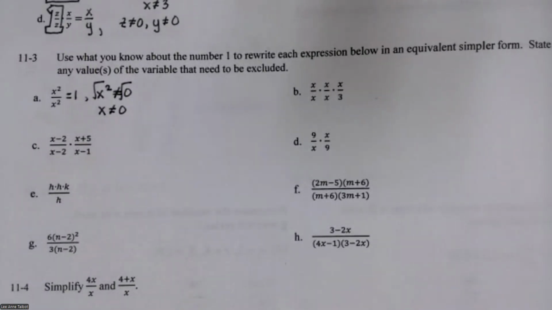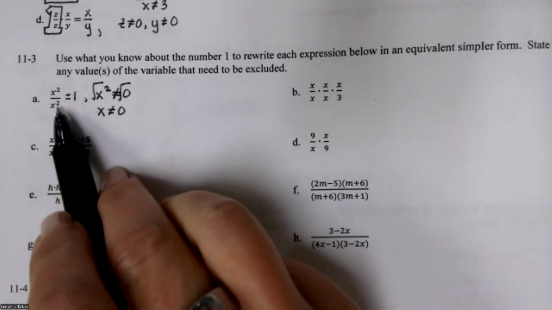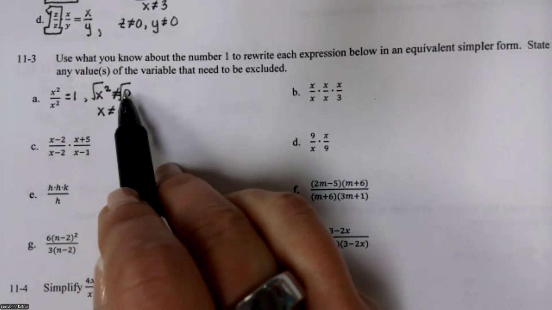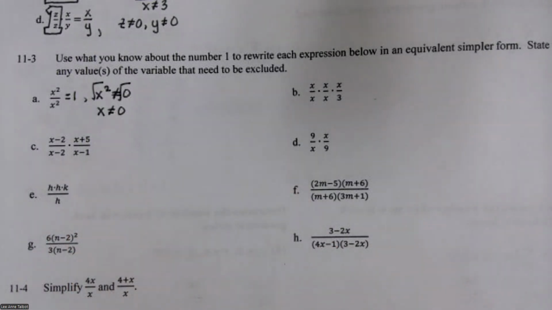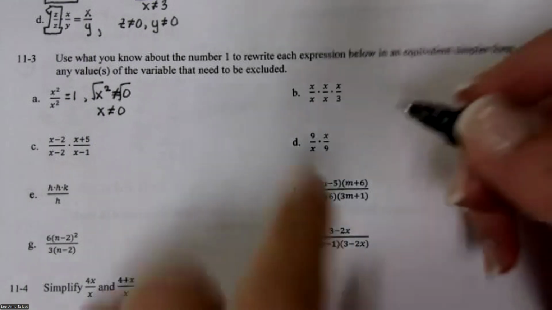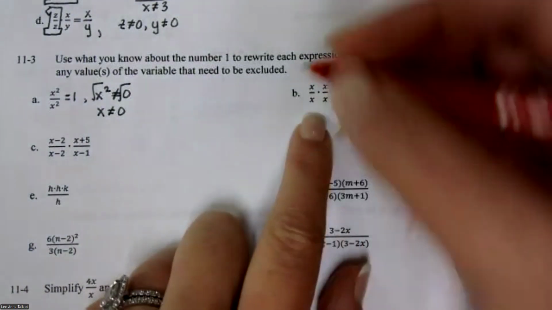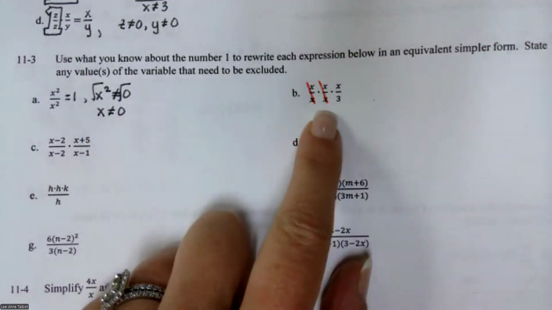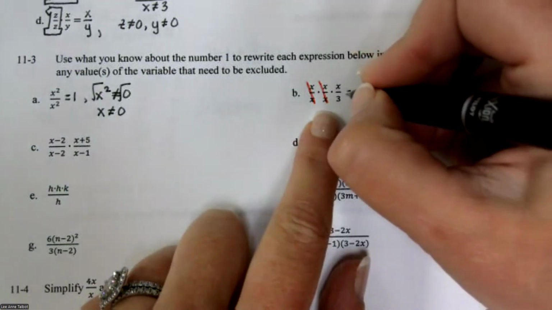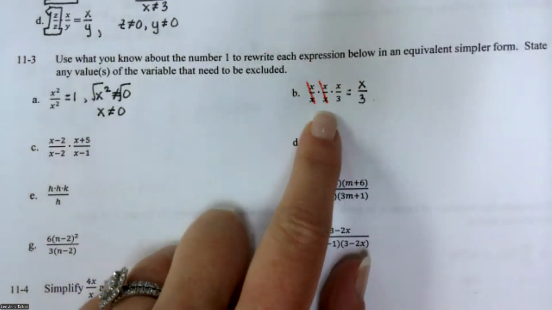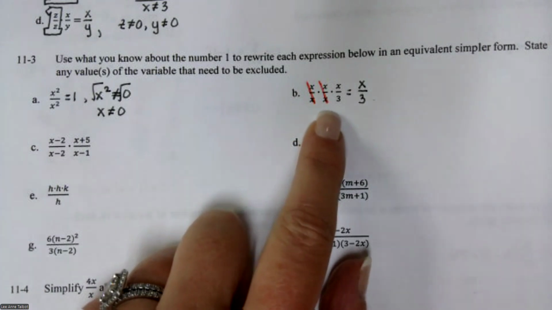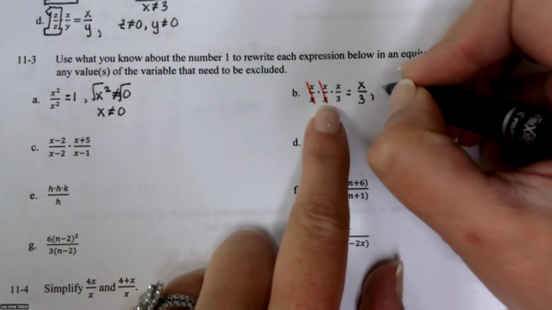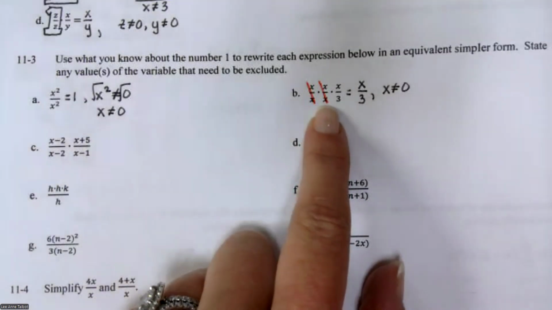Any questions about A? So they're the same thing. So I said 1. Then I took the bottom one. I said the bottom cannot be 0. And then I square rooted both sides to get x. Okay, now let's go to B. Okay, so this is where I'm going to cancel stuff. So that makes a 1. That makes a 1. Okay, now looking at the bottom, the only variable in the bottom is x, so x cannot equal 0.